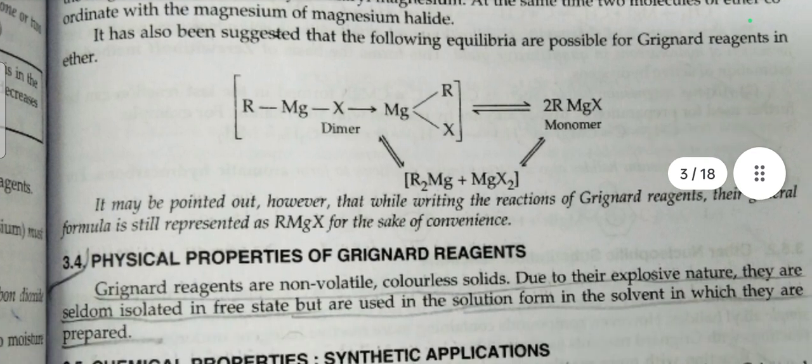It has also been suggested that the following equilibria are possible for Grignard reagents in ether. It may be pointed out, however, that while writing the reactions of Grignard reagent, their general formula is still represented as RMgX for the sake of convenience.